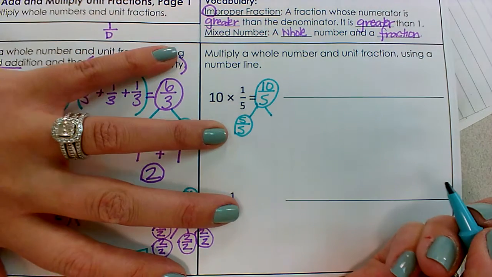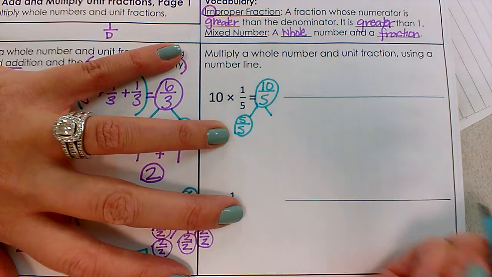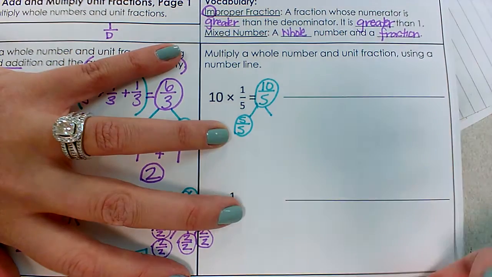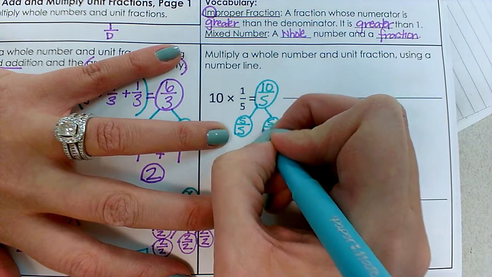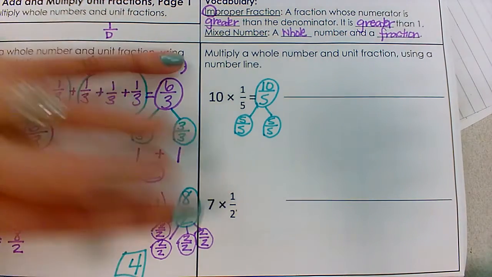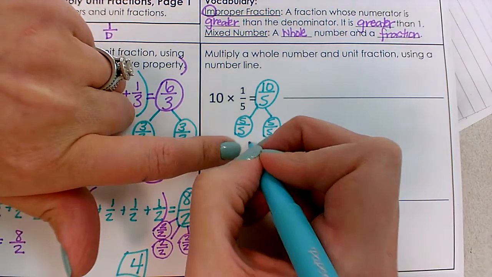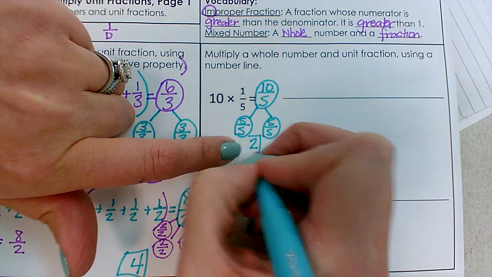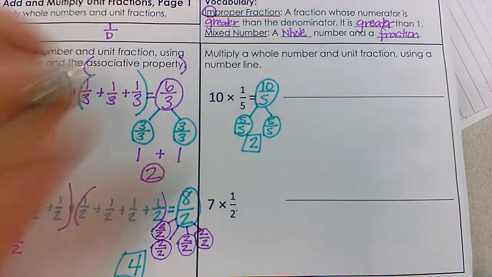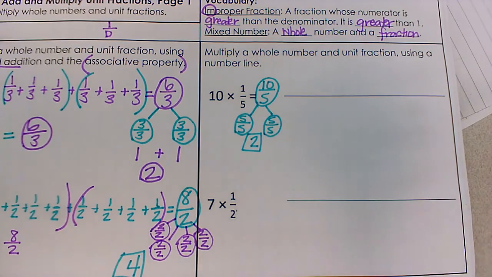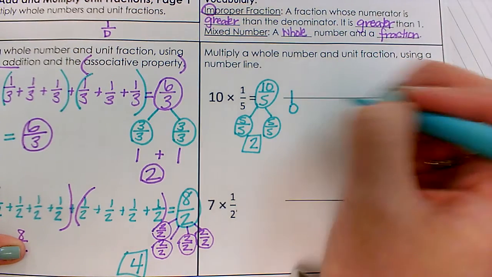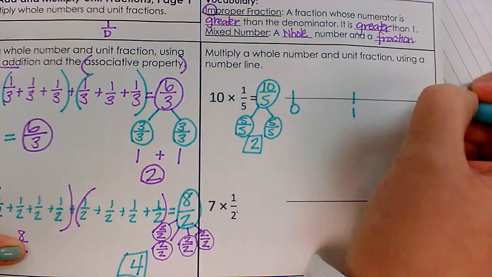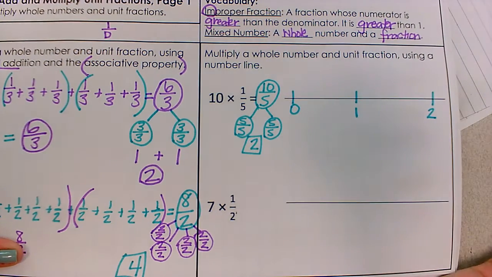Okay, 4th graders, look at my nail color. It matches my pen perfectly. How many I have left is another 5 fifths. Oh, wait a minute. 5 fifths and 5 fifths makes 2. That's 2, my answer. I want to see what that looks like on my number line. So we're going to go from 0. We're going to put 1 in the middle, and we're going to put 2 on the end.